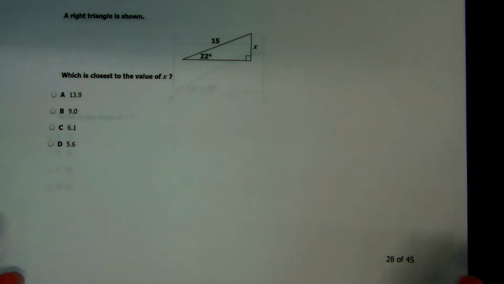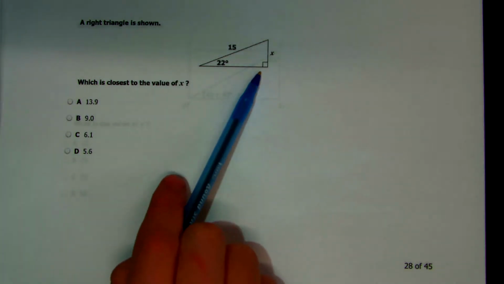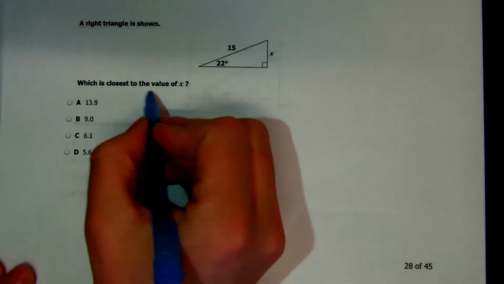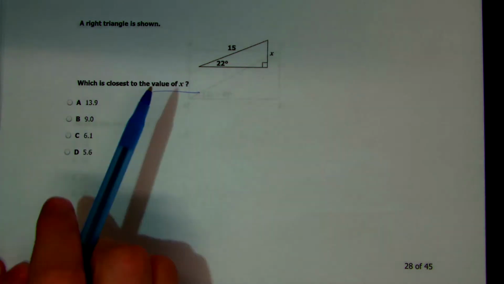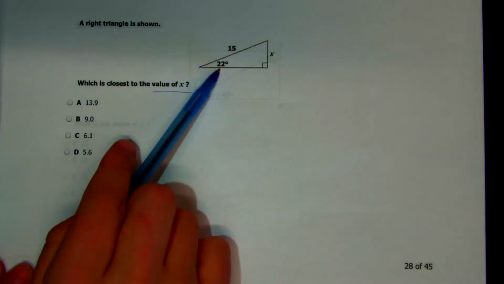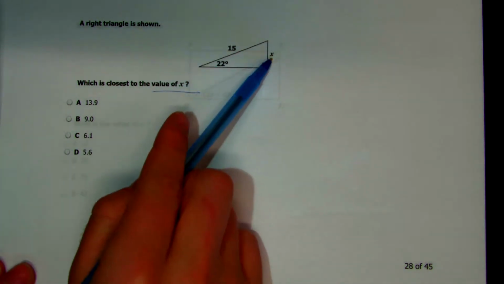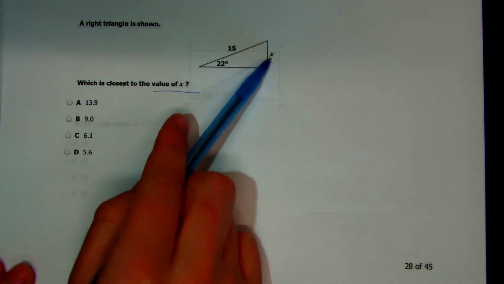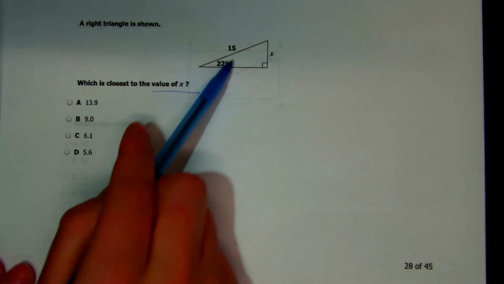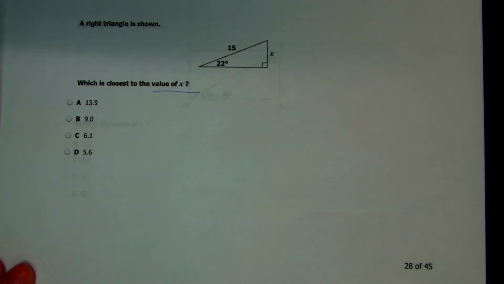So, question 28 says a right triangle is shown. It tells you there's a right angle. It also drew it in the picture. Which is the closest to the value of x? If you look at the information that you're provided, you're given an angle, a side, and you're trying to find another side. In general, if you're given the actual measurements of angles and sides, you're doing trigonometry.